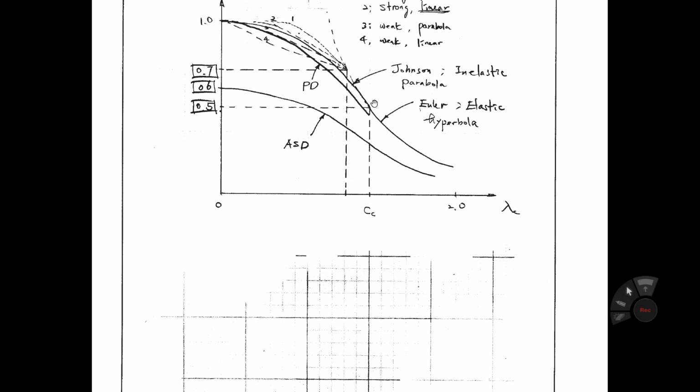Euler buckling stress is always unique, identical. So residual stress, as I mentioned, is assumed 0.5 sigma y. This point is the boundary between elastic and inelastic, right? So we have to know this value. We call it CC.